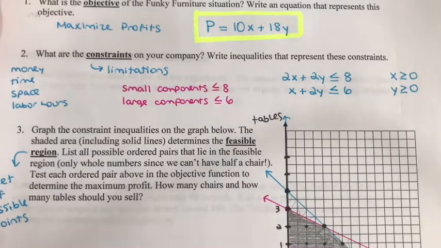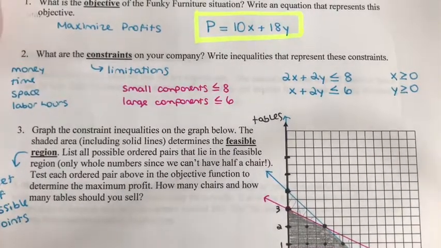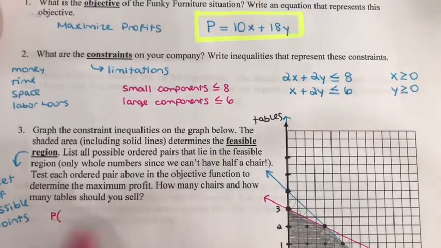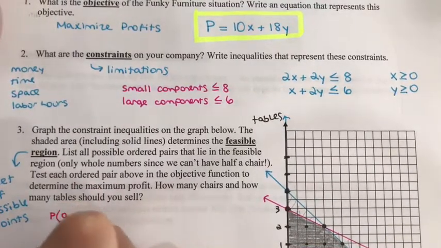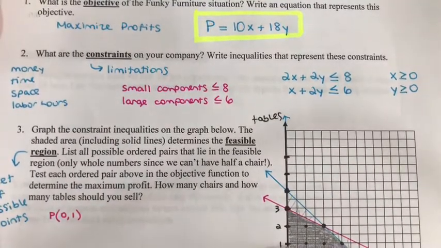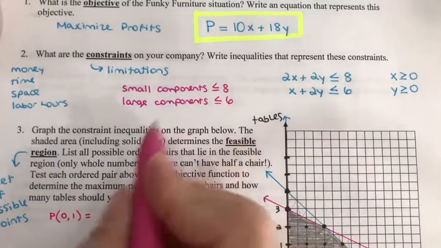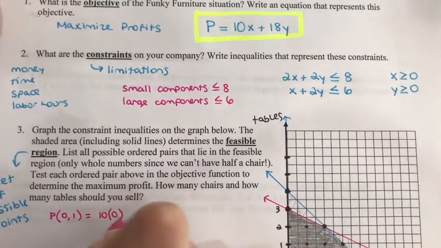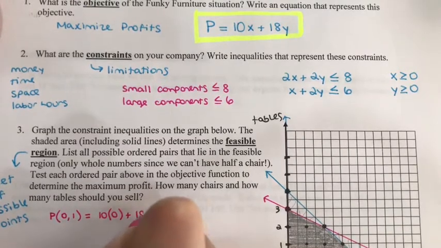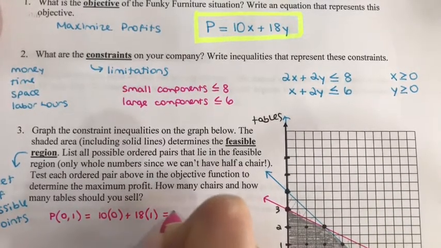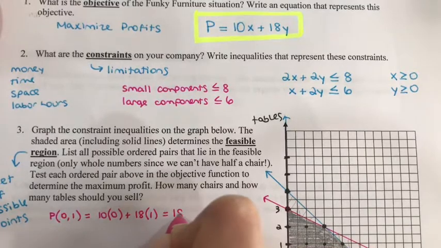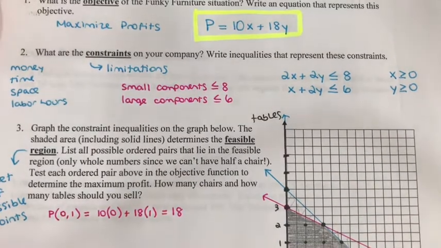But let's plug in the profit of 0, 1. That means 0 chairs, 1 table. I'm gonna plug in 0 in for x and 1 in for y. And I end up with a profit of 18.